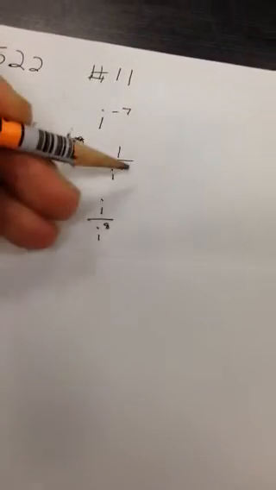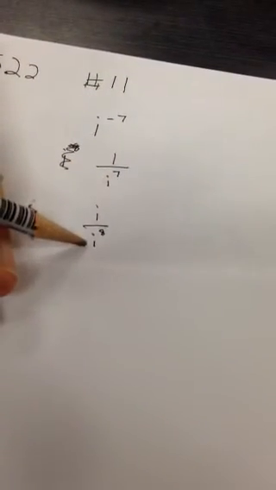Taking i to the power of negative 7, we think about what that actually is, which is 1 over i to the power of 7, because the negative power is the same as the positive power in the denominator. Then we multiplied both the numerator and the denominator by i to make this i to the 8th in the denominator over i, because we know i to the 8th is 1.